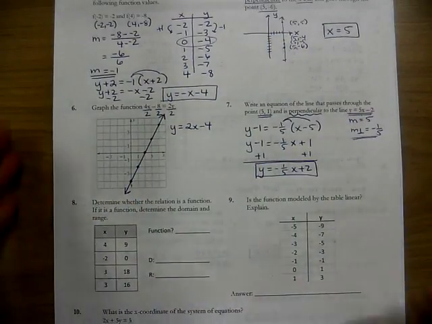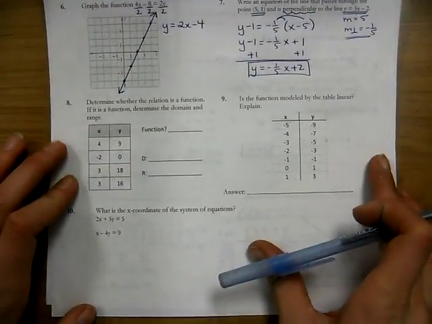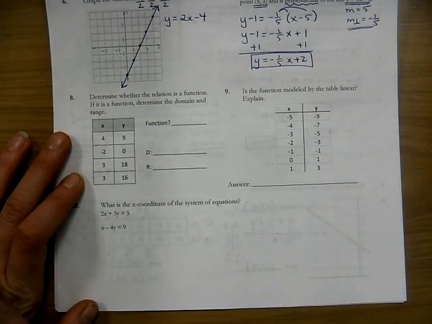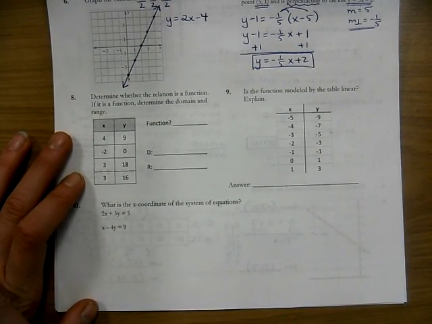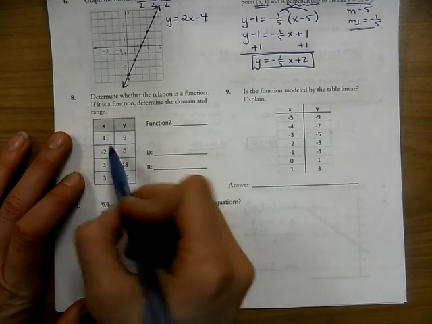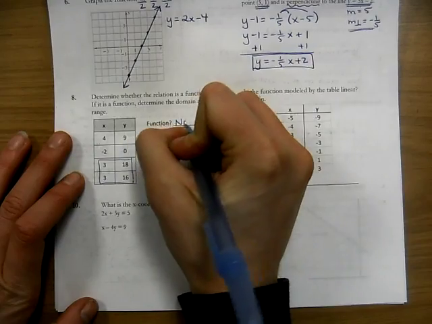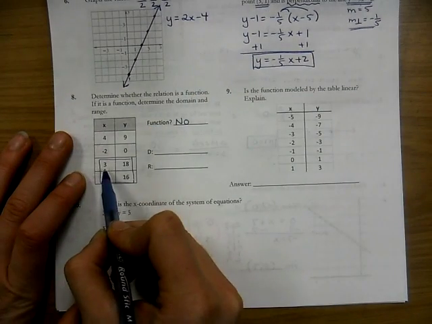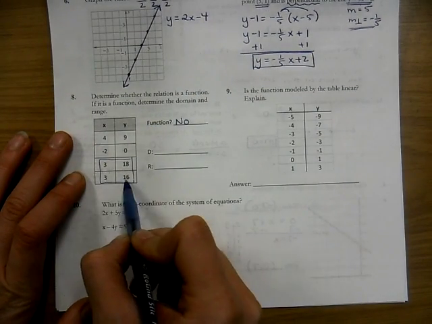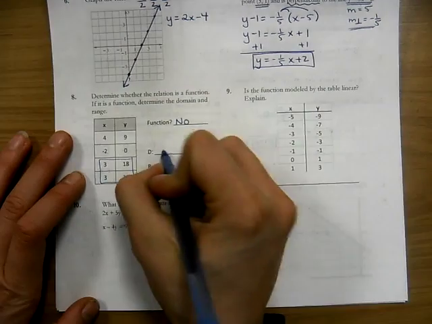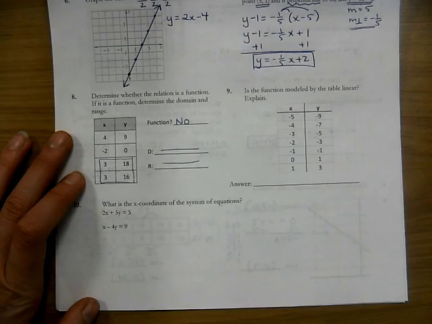All right, scooching down here to number 8. Determine whether the relation is a function. Well, we know that relations are functions if and only if each input has exactly one output. And when I look here, I see the input of 3 has 2 different outputs. So no, this is not a function. This is like pressing one button and getting Coke, pressing that same button and getting root beer. It doesn't make sense. It's not a functioning pop machine. Because it's not a function, we do not need to do the domain and range.